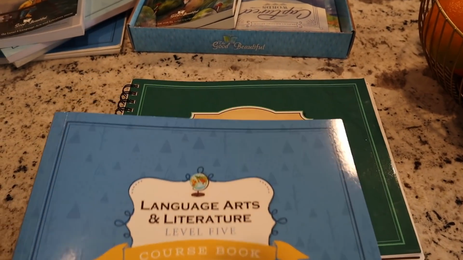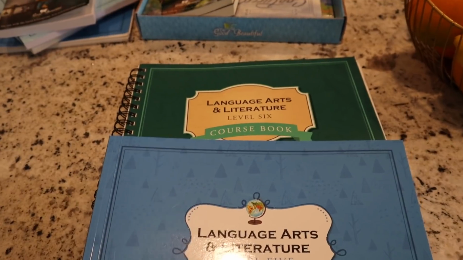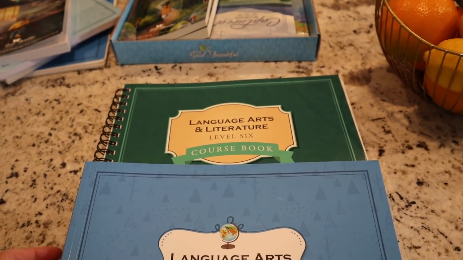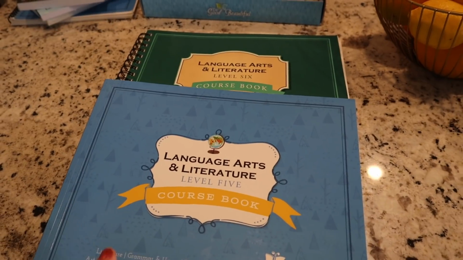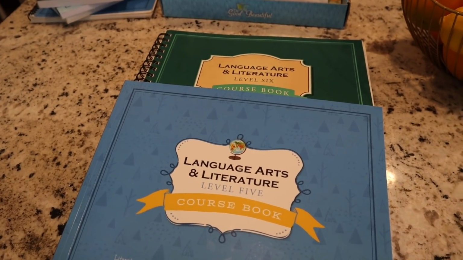So I hope you guys found this little flip through and comparison to be helpful. If you have any questions, feel free to post them down below, but I really love it and I'm excited for my daughter to use the new level 5 next year.